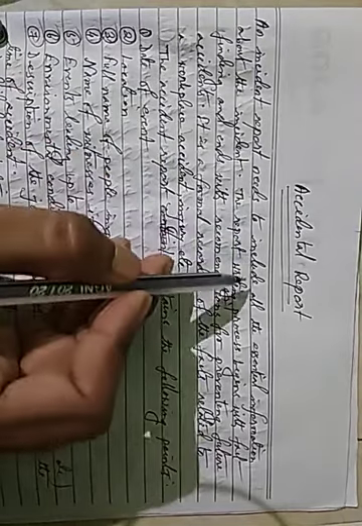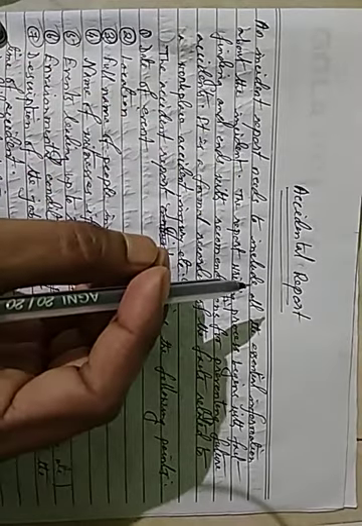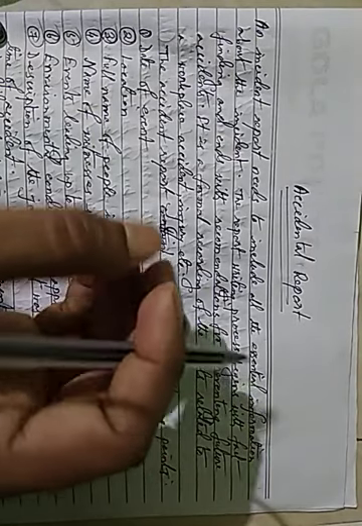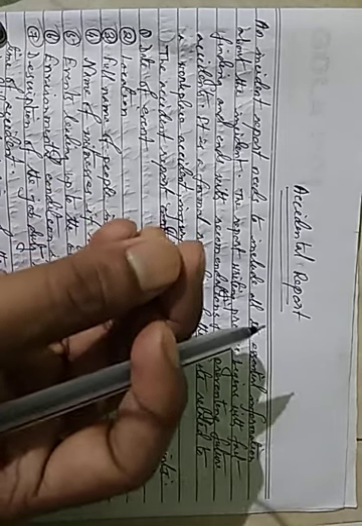Today we will learn how to write an accident report. An accident report needs to include all the essential information about the incident. So it is very important to include all the information in detail in the report.